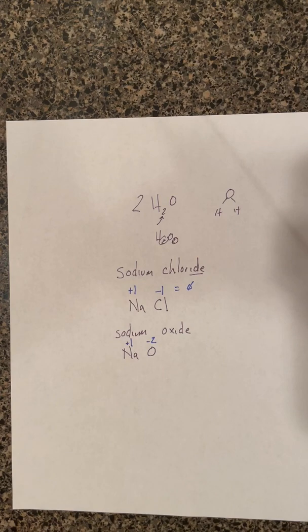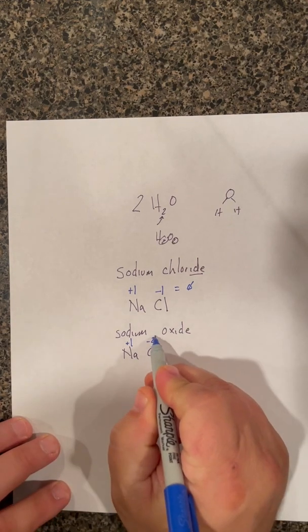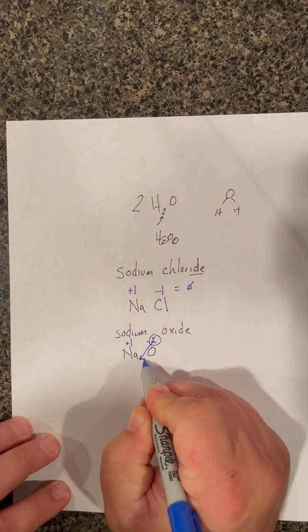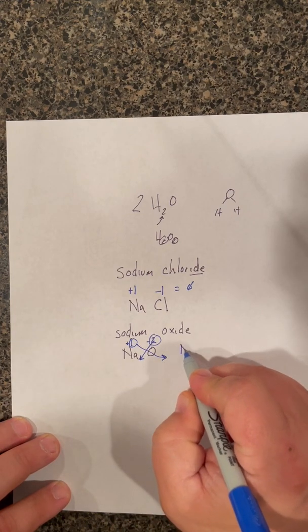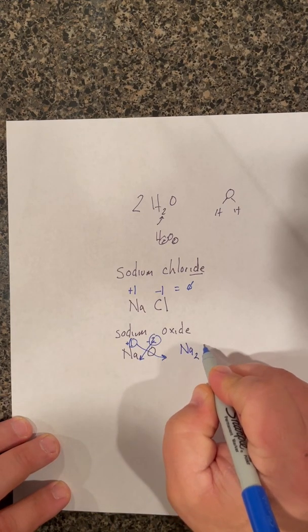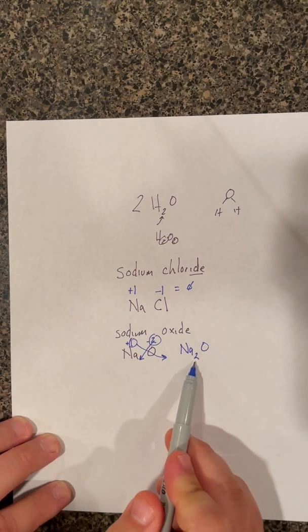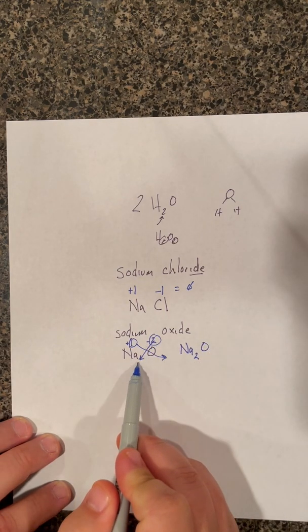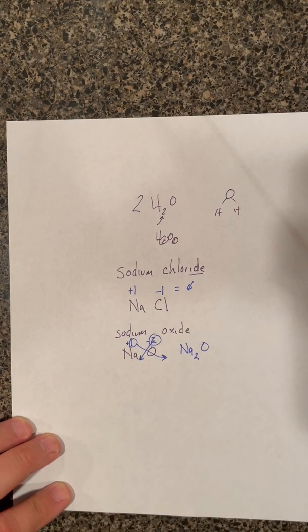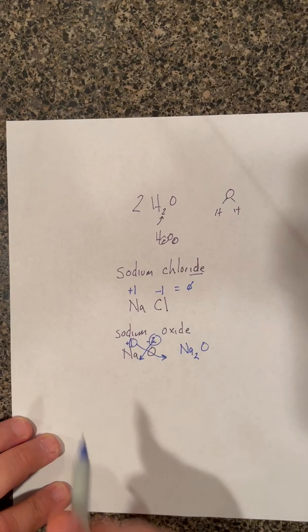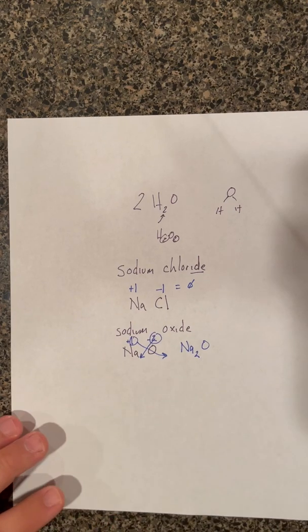If the charges don't balance, you do what's called crisscrossing. You take the number and you simply crisscross it down to the other element. This number goes down here, and that number goes down here. So the formula is going to be Na2O. This 2 is there because I brought this 2 down. I crisscrossed. We don't write ones. Just writing the O is sufficient. So the formula for sodium oxide is Na2O.